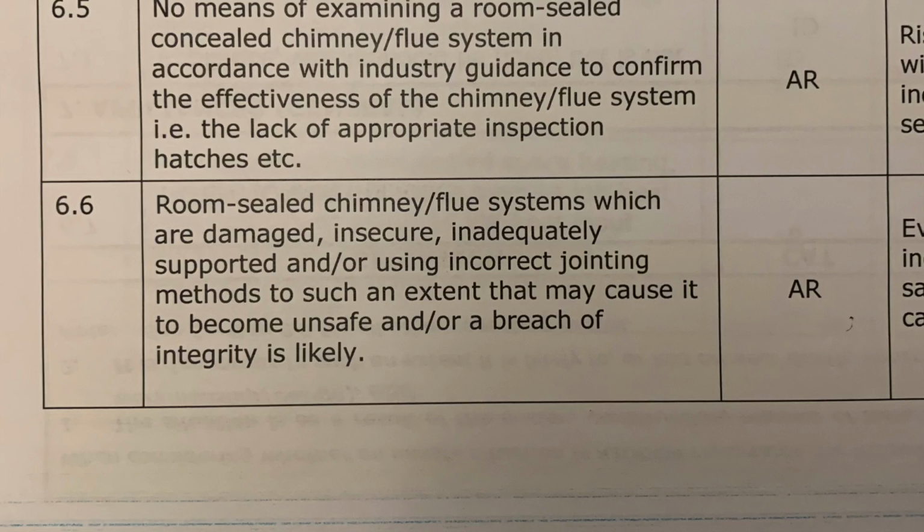So again, we'll find this in section 6, chimney flues for room sealed, on page 33. So it's 6.6, room sealed chimney flue systems which are damaged, insecure, inadequately supported and or using incorrect jointing methods to such an extent that it may cause it to become unsafe and or a breach of integrity is likely. So that would be classed as at risk.